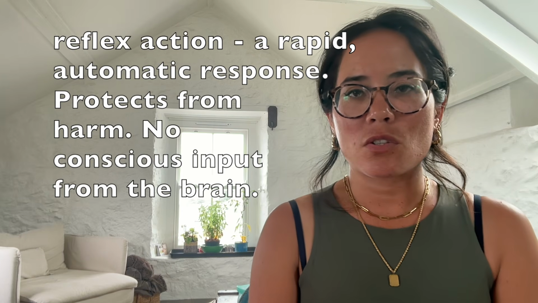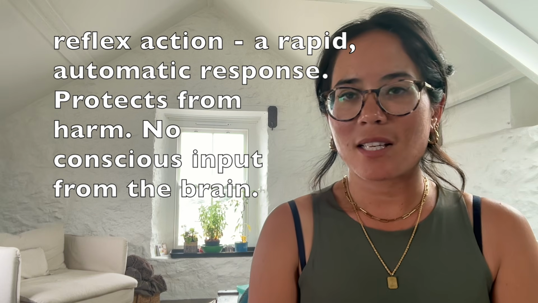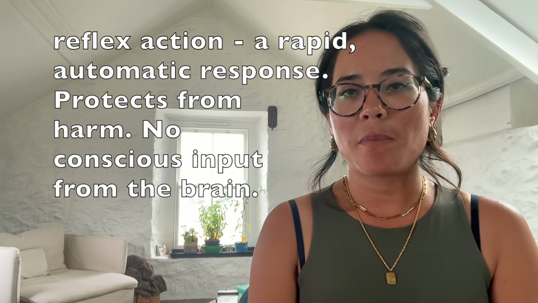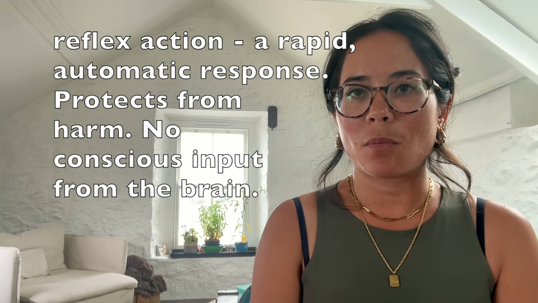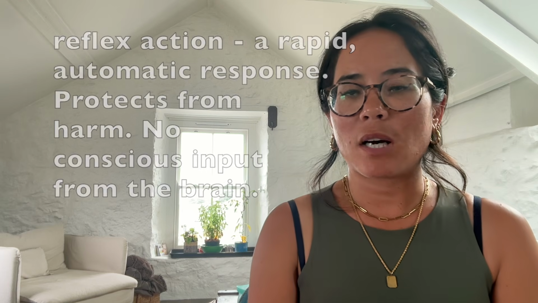Responses can be split up into both reflex responses as well as a regular response. In a reflex response or a reflex arc, there is no conscious input from the brain. These are things which happen extremely fast, and the purpose of a reflex action is to protect us from harm, such as if you put your hand in a hot oven, your hand withdraws itself without your need to register, oh, it's hot, oh, I don't want to burn my hand, oh, I must remember it. No. By that point, you'll have already removed your hand from the oven. So reflex actions are fast, they protect us from harm, and they don't involve conscious input from the brain.